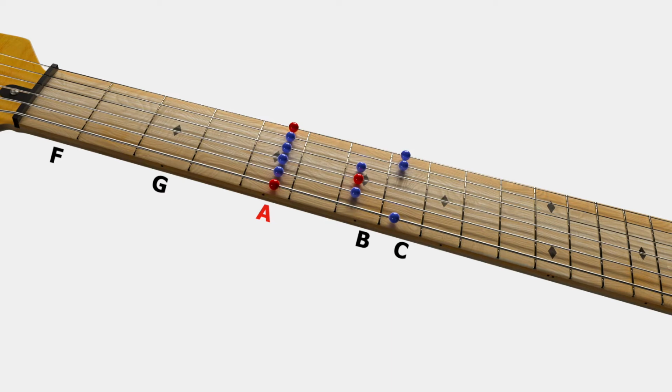Okay, so the way to practice this is to start on that red dot on the A on the low E string and just play every note up and down and then stop when you get back to A. At the end of this video, and I'll put a link in the description if you want to jump right to it, I'll have all 5 patterns where you can play along with the video.